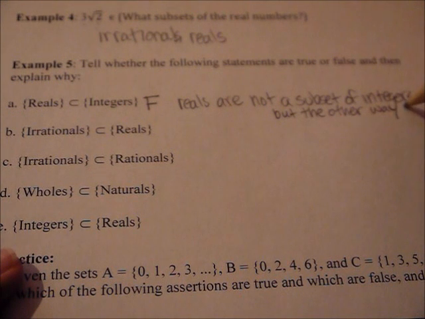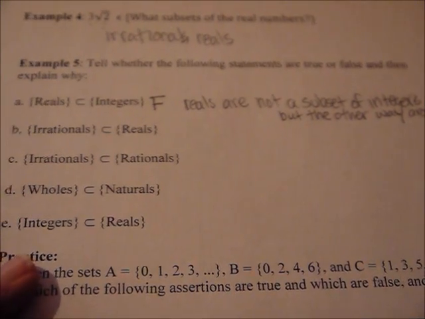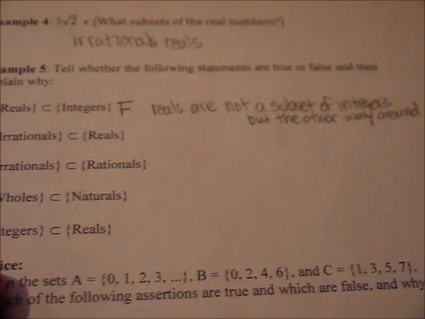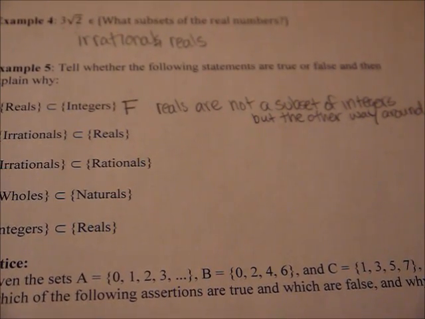I might just discuss these. I don't want to have to write them all out for the interest of time. Your book gives why, but I'm also going to talk about why, so I'm going to call that good enough.